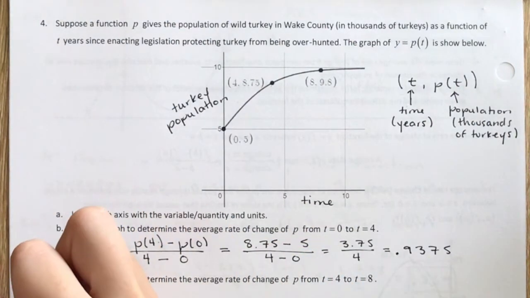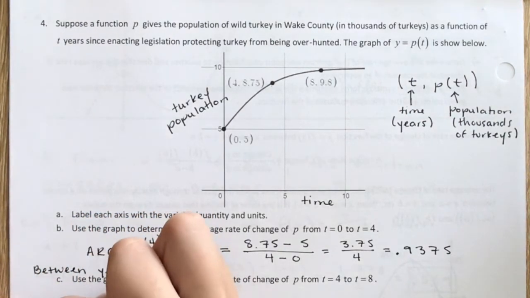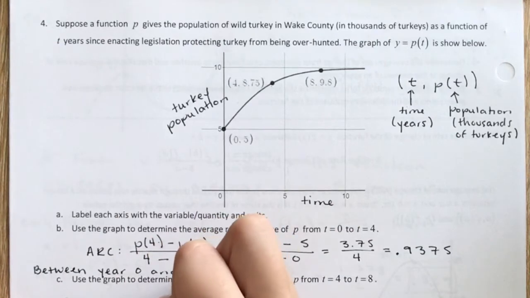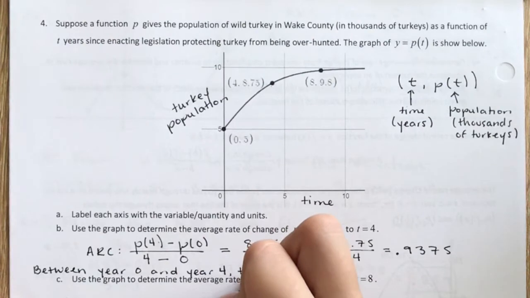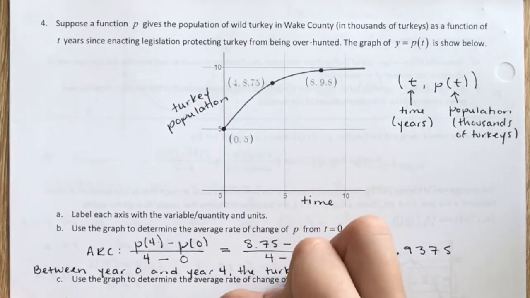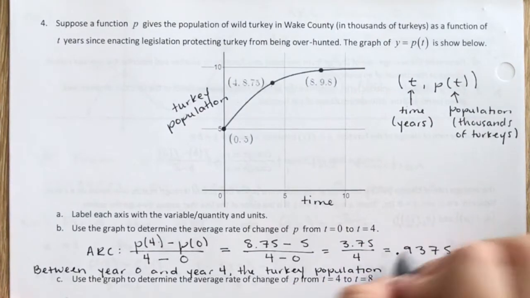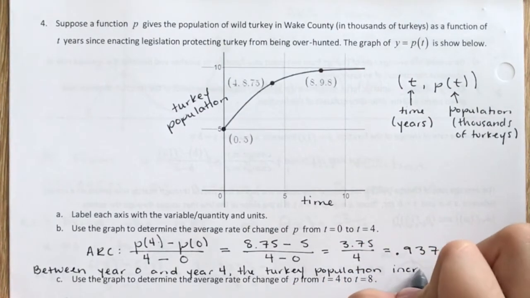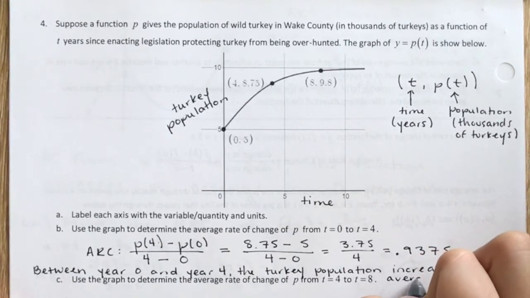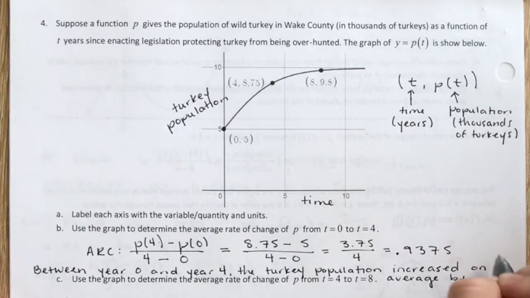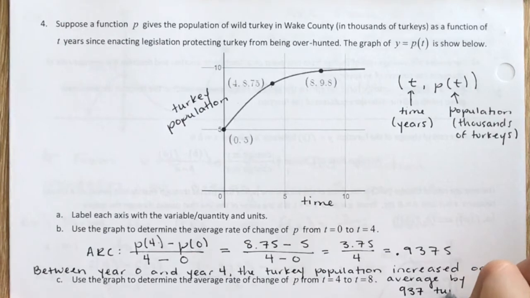So between year 0 and year 4, the turkey population increased on average by 937 turkeys per year.